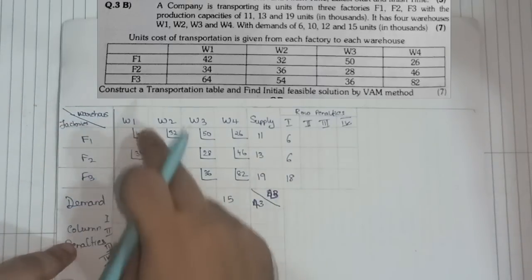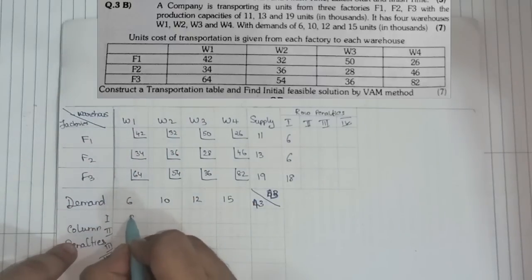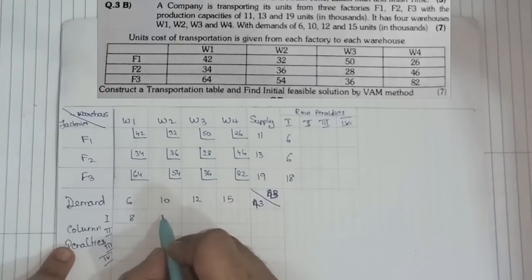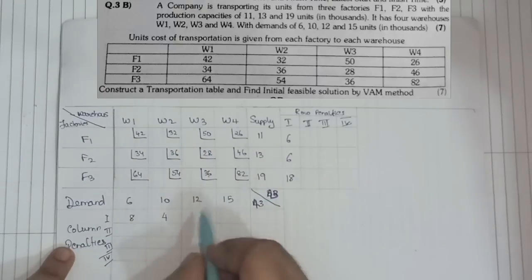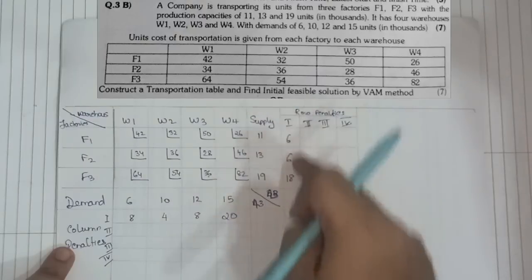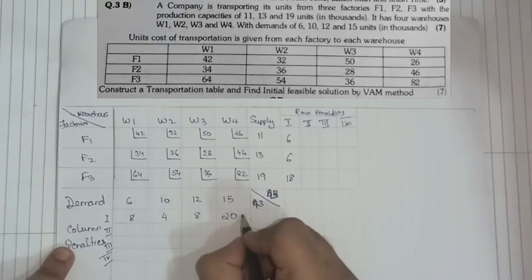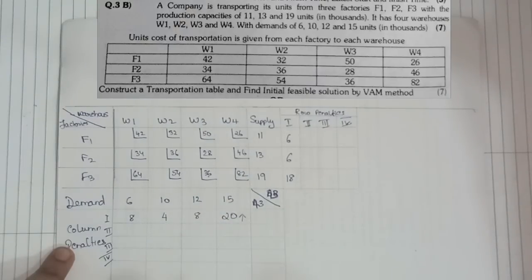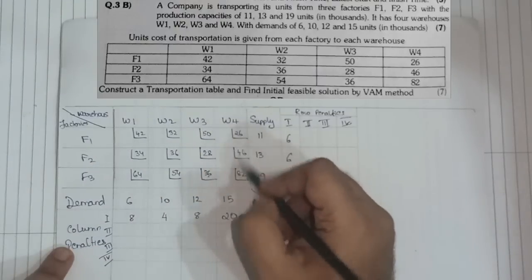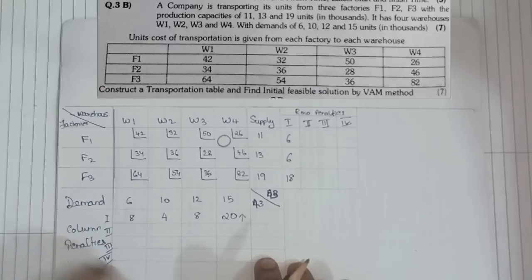Next, go column wise, same thing. 32 and 42 and 34, the two lowest values, difference is 8. 32 and 36, difference is 4. 28 and 36, difference is 8. 26 and 46, difference is 20. Now from all the penalties, row or column, check whichever is the highest value. So the highest is 20. I'm marking it this way. So we have to go in the upward direction in the column. Now from this column I check the lowest value. The lowest value is 26. So that cell will get allocated.